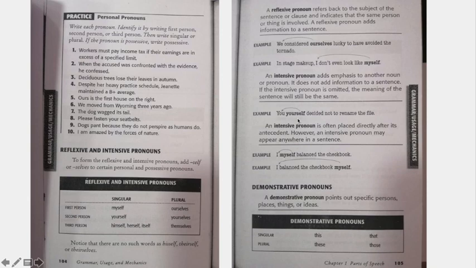However, an intensive pronoun may appear anywhere in a sentence. It is often placed directly after the antecedent, but it doesn't mean it is always there. Again, just often. We actually have two examples. I myself balanced the checkbook.